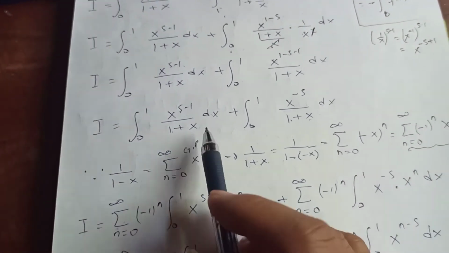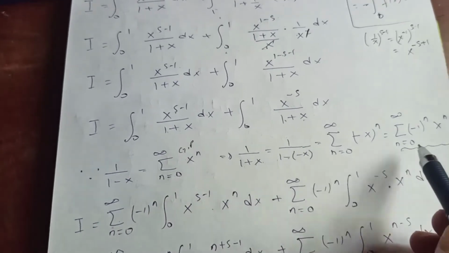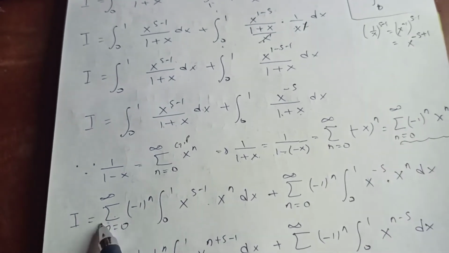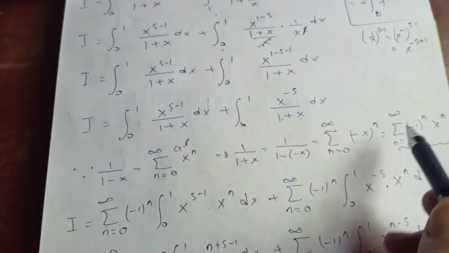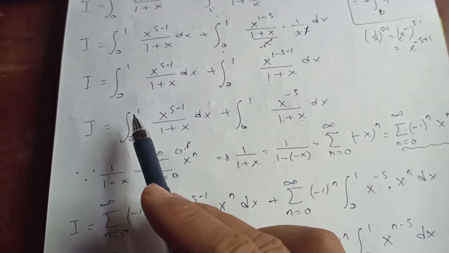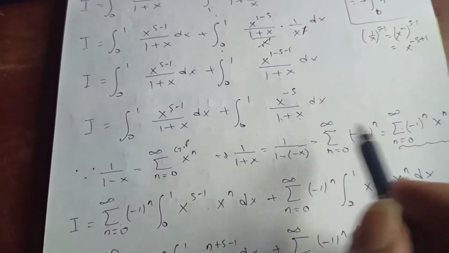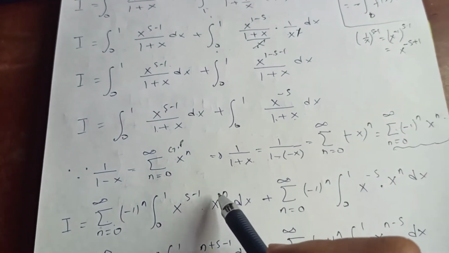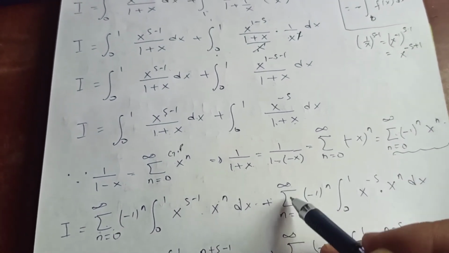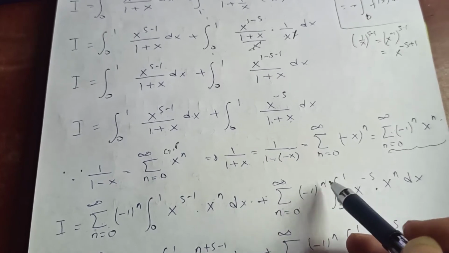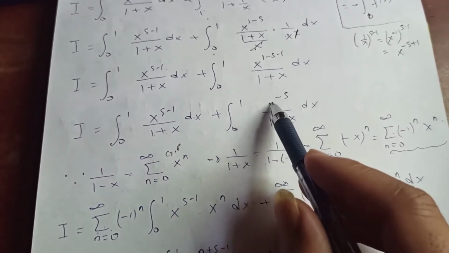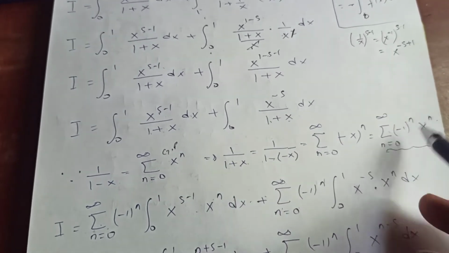So I is equal to, 1 over 1 plus x is nothing but this one. Therefore the sum from n equals 0 to infinity of minus 1 to the n. So this is the sum and integral interchanging. The integral from 0 to 1 of x to the s minus 1 times x to the n dx, plus the sum from n equals 0 to infinity of minus 1 to the n times the integral from 0 to 1 of x to the negative s times x to the n dx.